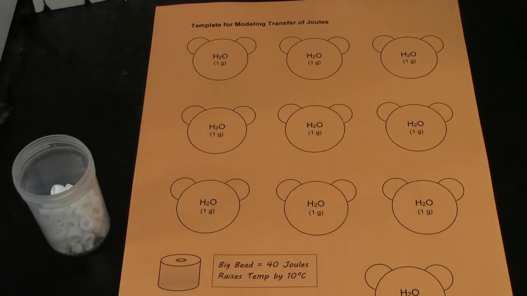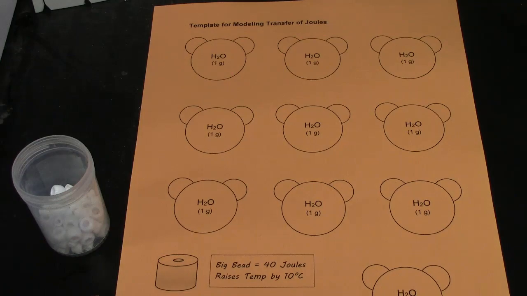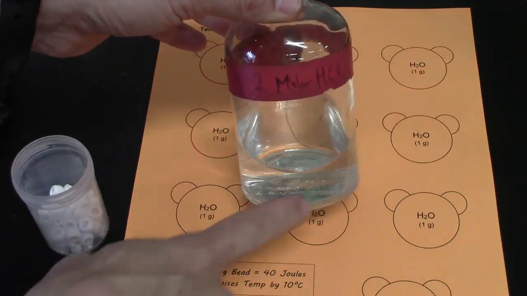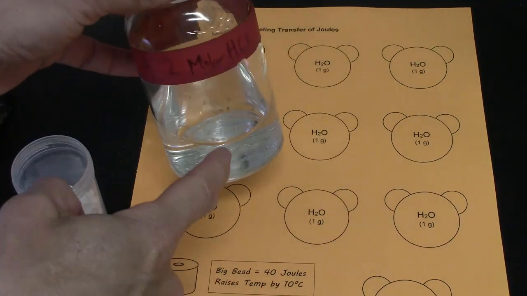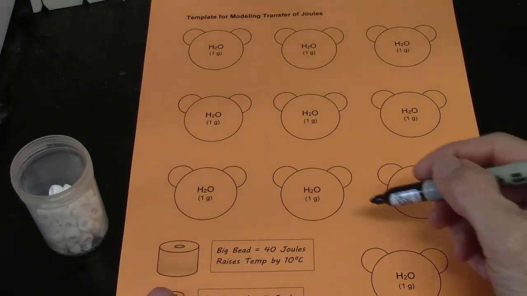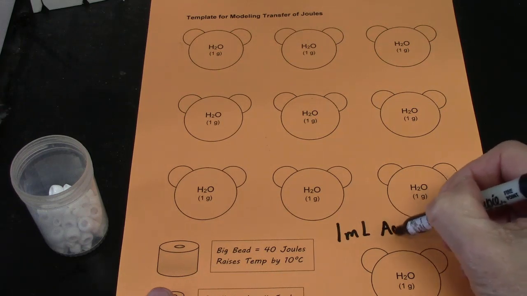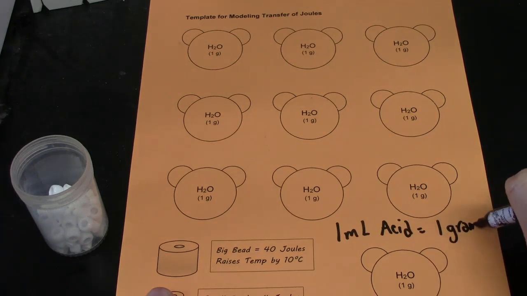Here I'm reminding you how to use this template. Each one of these symbols is 1 gram of water. You use dilute hydrochloric acid. It's mostly water, so this is a reasonable way to visualize what's in this solution. Mostly water. We're making an approximation, which is mostly true, that 1 ml of acid equals 1 gram of H2O.